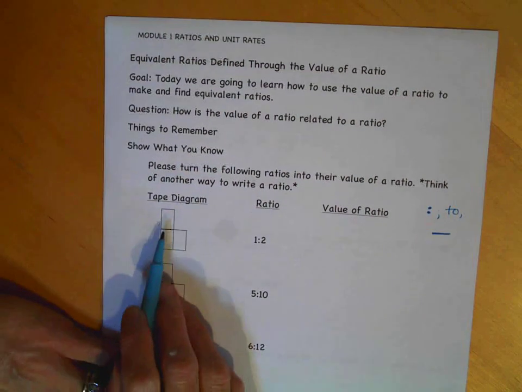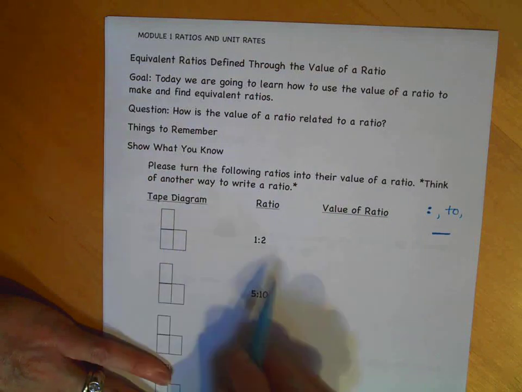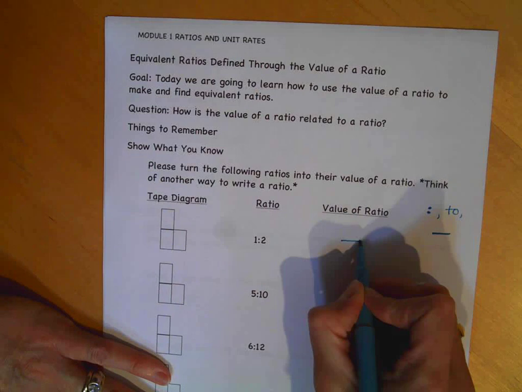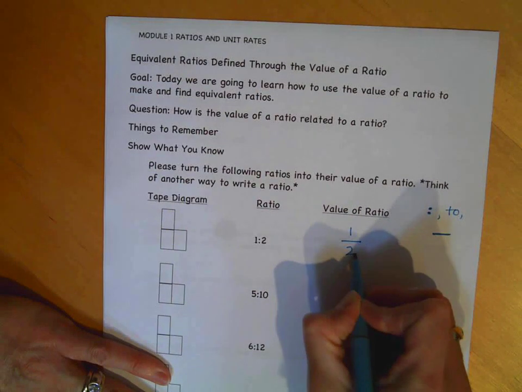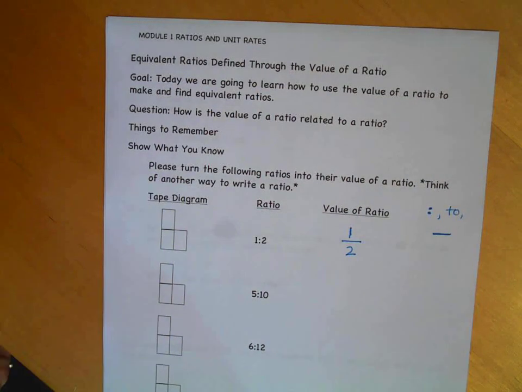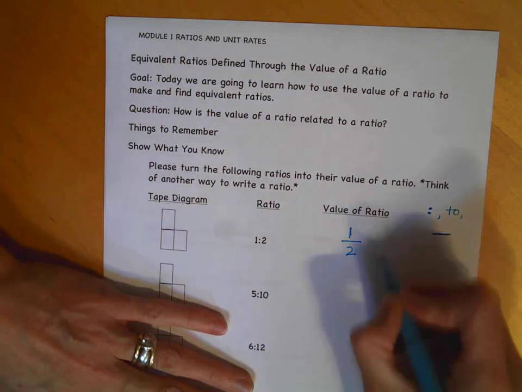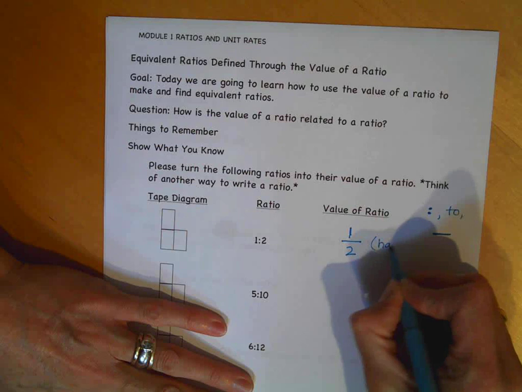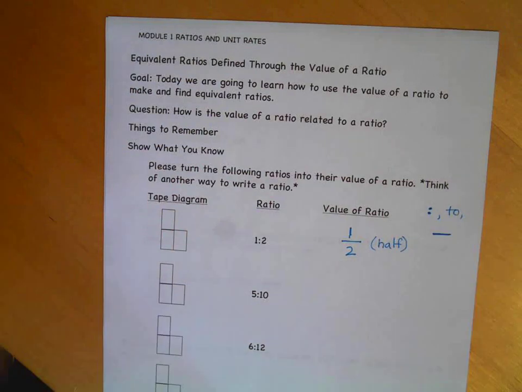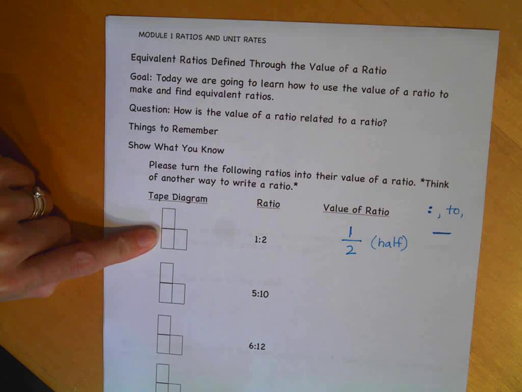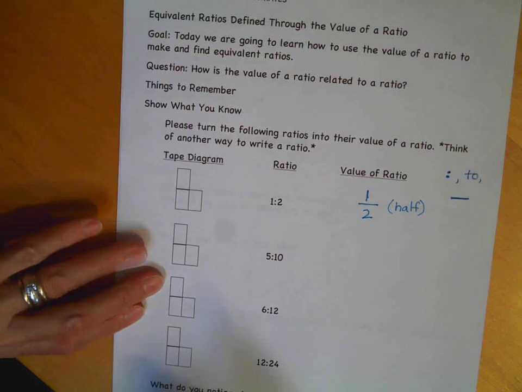So we have a tape diagram, and the tape diagram on this one says 1 to 2. So the ratio is 1 to 2. If we're doing the value, we just write 1 to 2. So this is actually the value of the ratio, but instead of saying 1 to 2, we read it as a half. So the value of the ratio for this tape diagram is half. Okay, let's try another one.